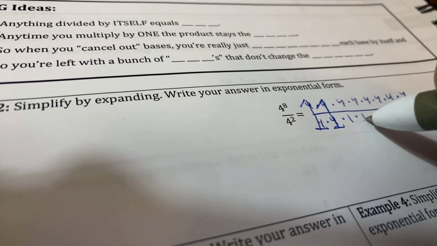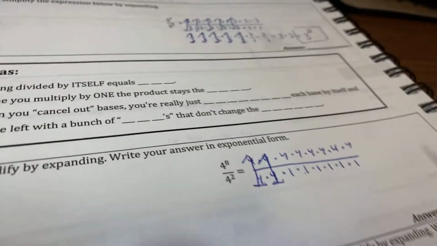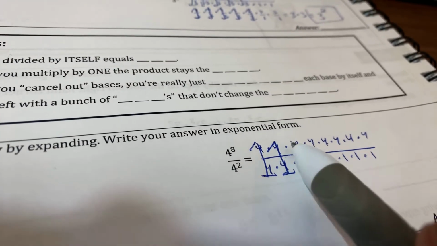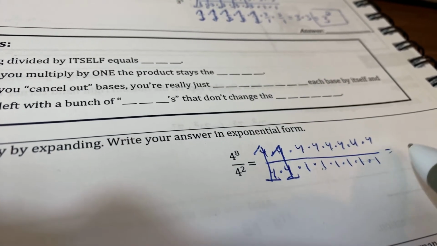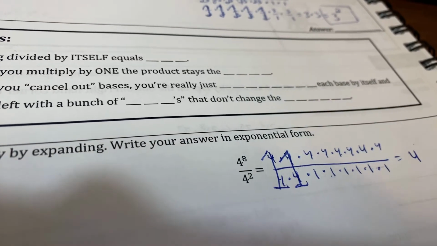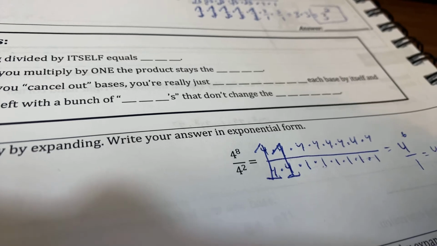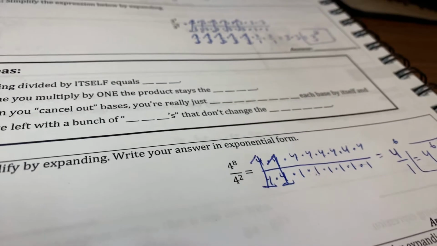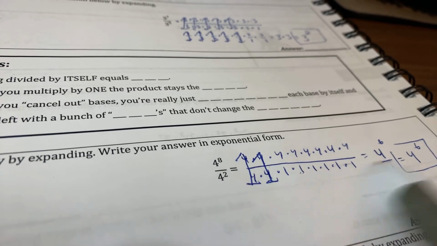But we know anything divided by 1 is itself. So in our numerator, what's going to be my final base and my final exponent? It's going to be 4 to the 6th power. You don't even need to put it over 1, because anything over 1 is itself. How did we get 6 here? Are you noticing a pattern? Think about it.